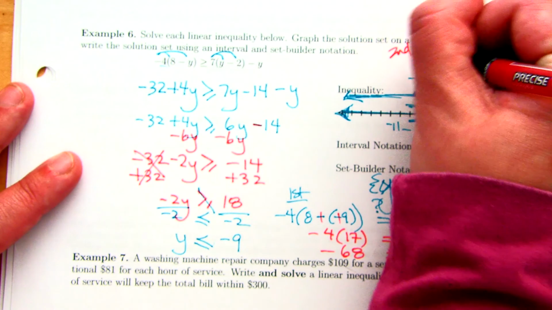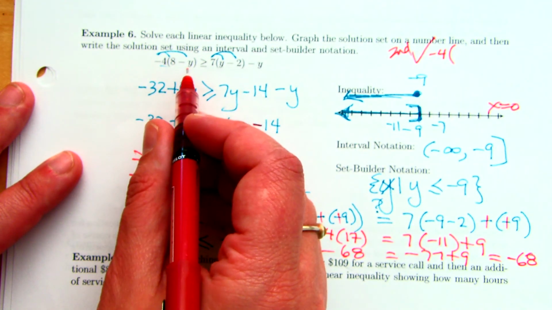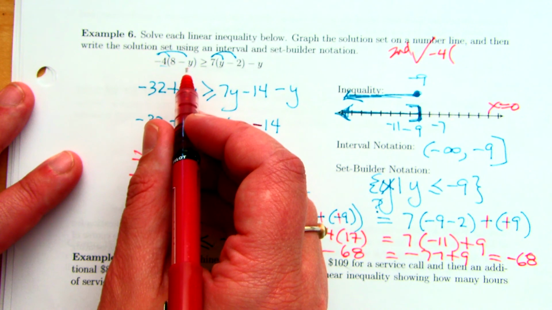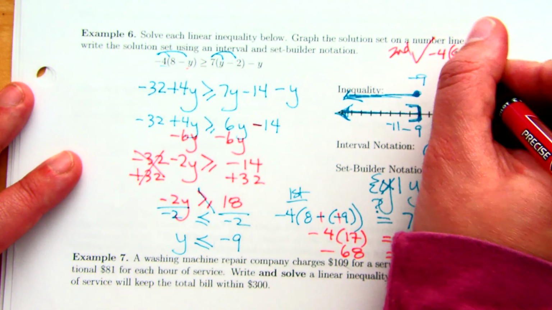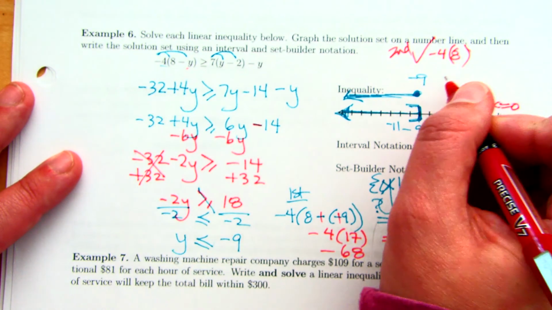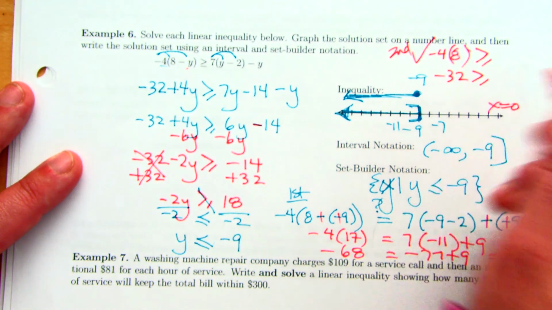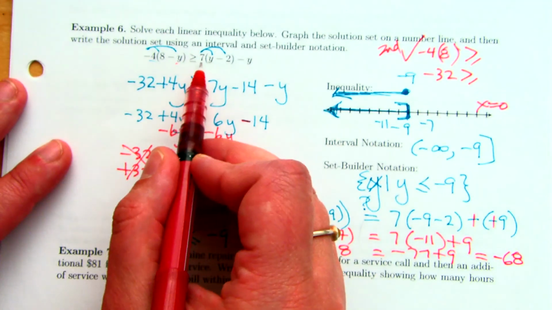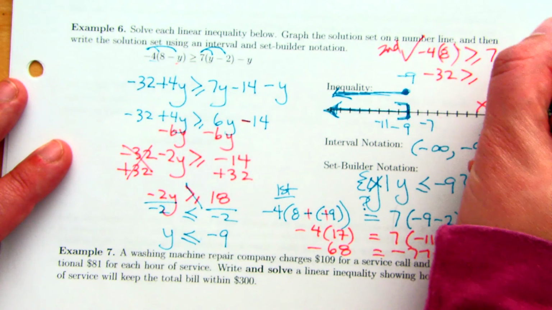Second check, negative 4. Once I plug in y equals 0, doesn't y just disappear if it's 0? So I have 8. Well, 8 minus 0 is still 8, right? So this is going to be negative 32 is greater than or equal to, over here, 0 minus 2 minus 0, all I have is 7 times negative 2.